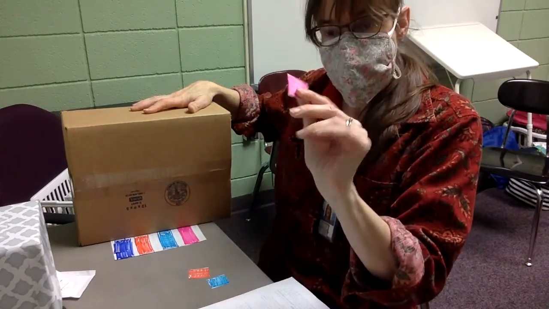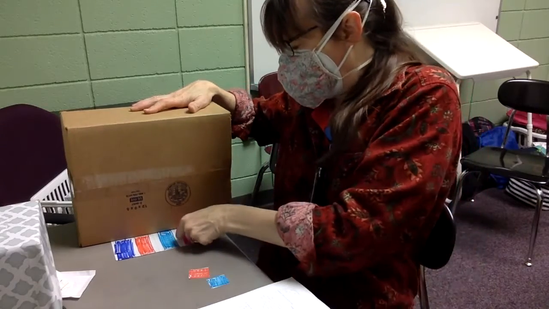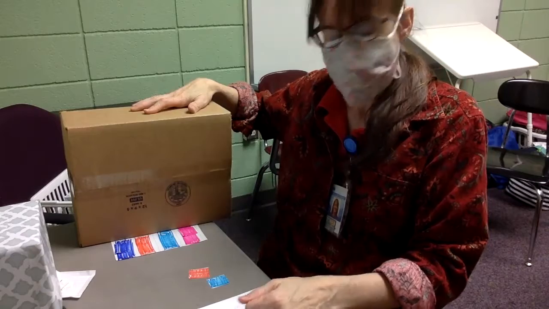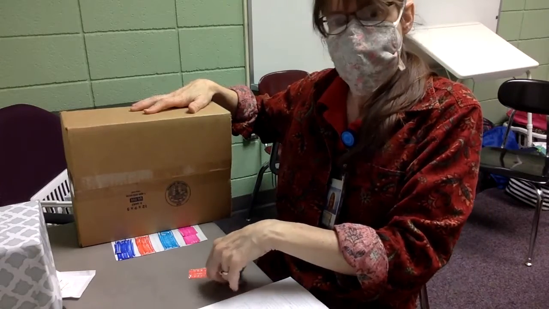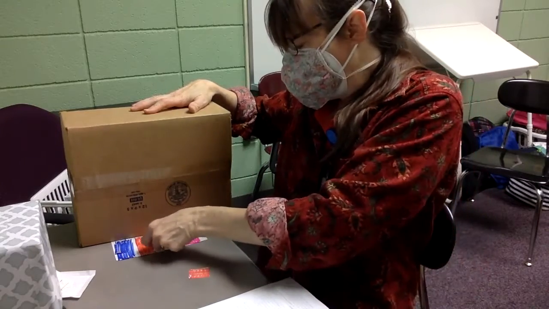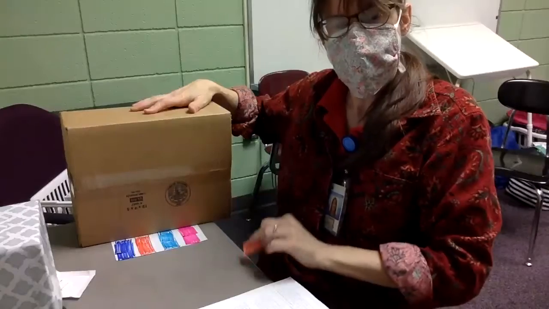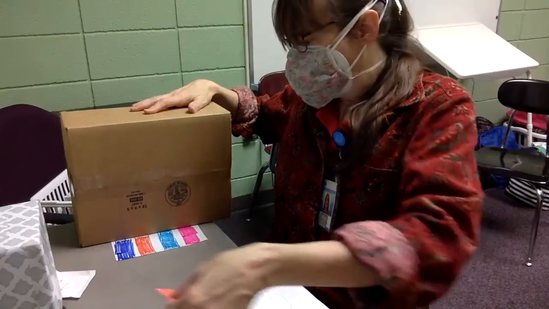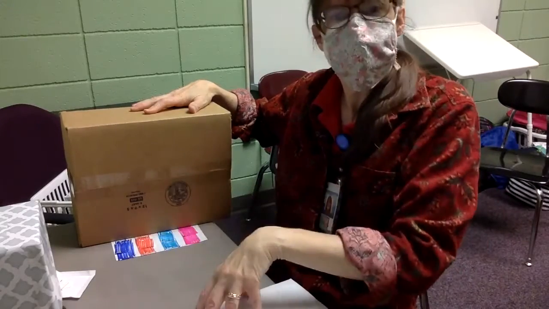Let's do the pink car, drive the pink car in, vroom, vroom, vroom, vroom, put on the brakes. Good job. Let's put the blue one in, vroom, vroom, vroom, vroom, put on the brakes. And let's drive the red one in, vroom, vroom, vroom, okay?